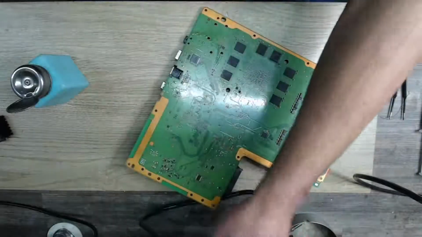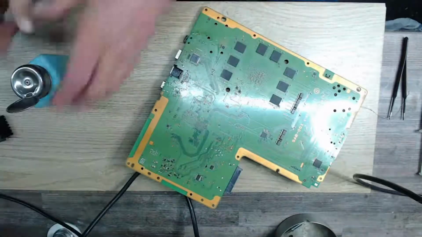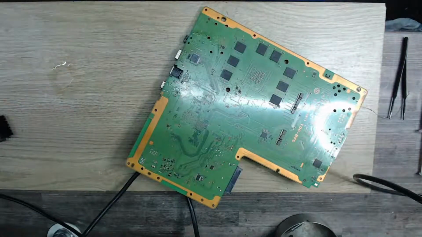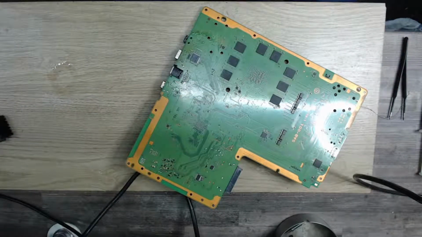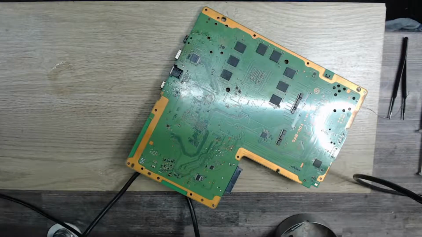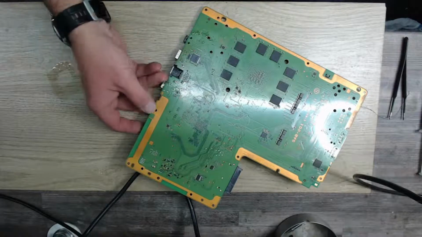Done. Right, so what I'm going to do now is pop the board back into the chassis of the machine, and then I'm just going to quickly run it again just to see if it works. We don't have to assemble the whole machine, and the machine needs a very, very good clean. It's a bit bad. It's terrible.